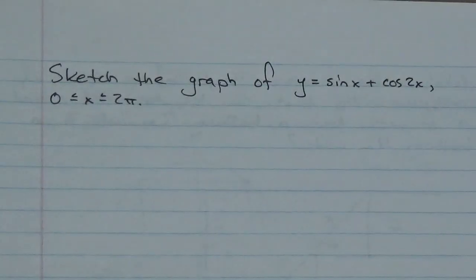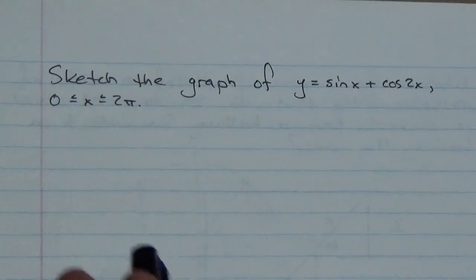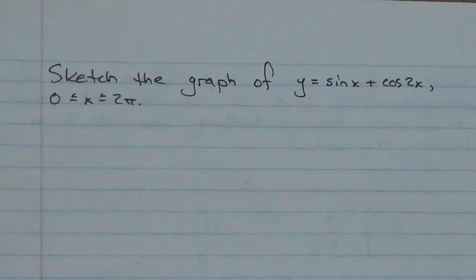All right, everybody. So now we're going to do an application of derivatives in trigonometry. We're going to do curve sketching. We've already done a bunch of this before, but now we're going to do a trigonometric function here. And we're going to walk through all the same steps here.